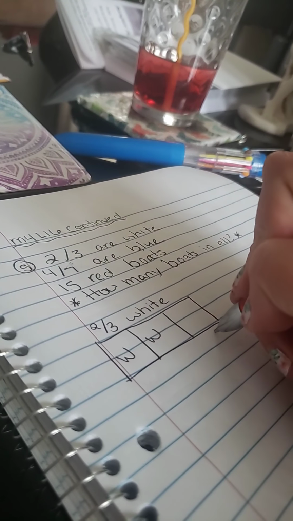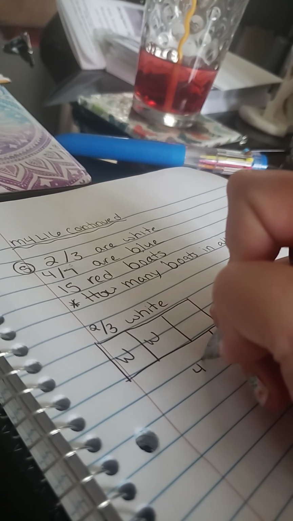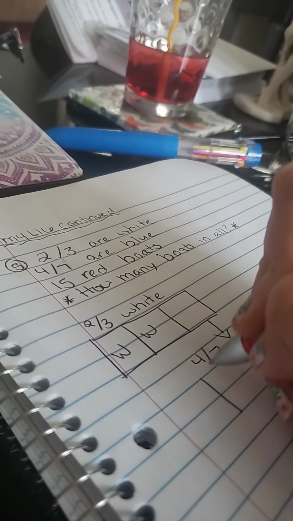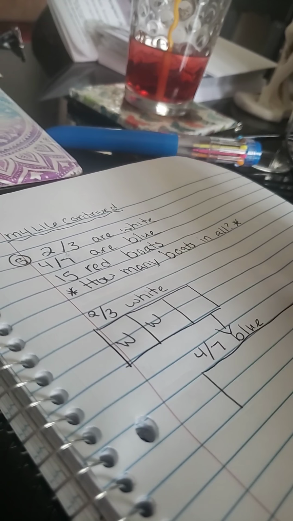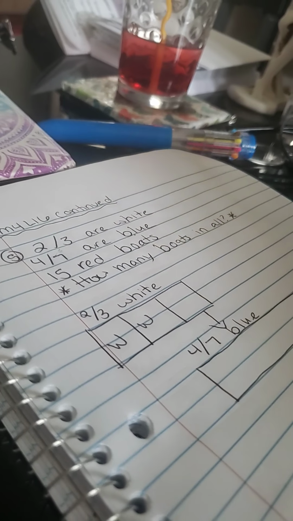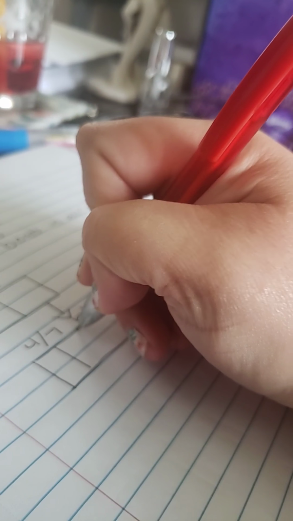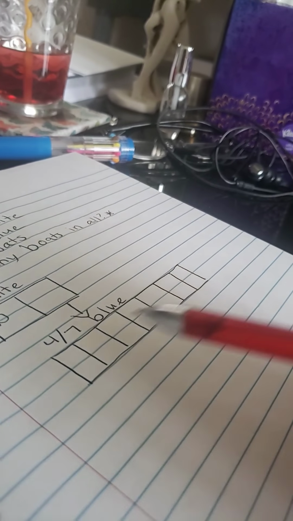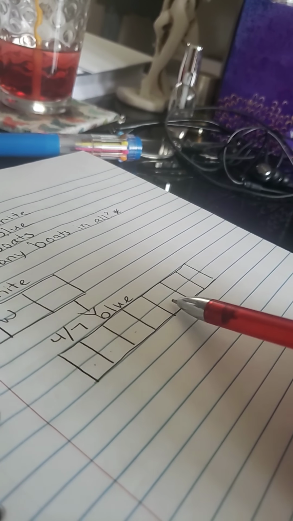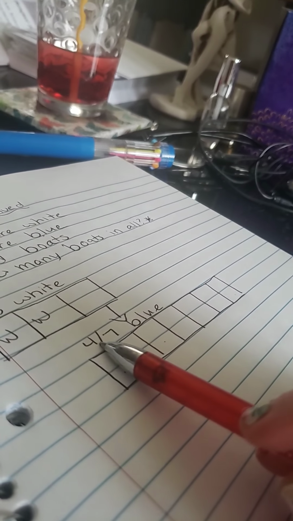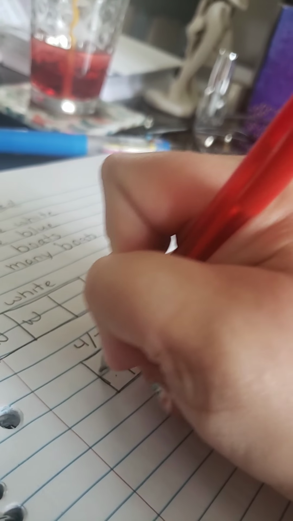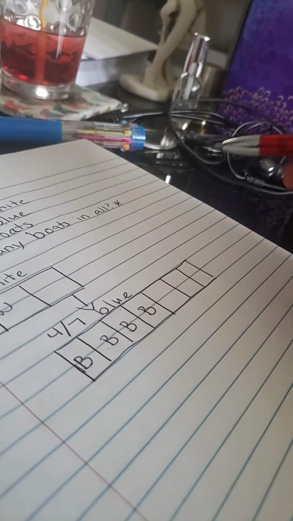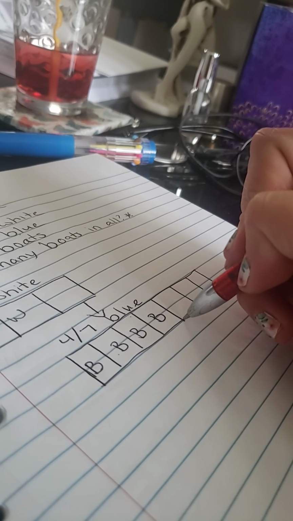So that means that we have to take this last box and split it into 4/7 blue. So this box is now being changed and cut into 7ths. So 1, 2, 3, 4, 5, 6, 7. And then 4 of them are going to be blue. So blue, blue, blue, blue. The rest of these are red.